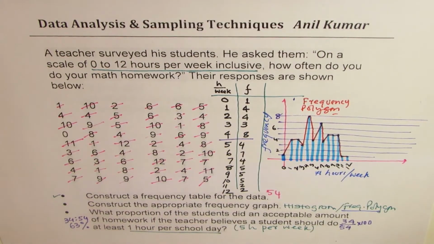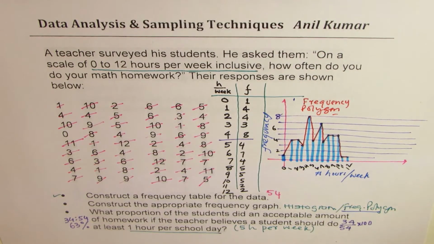I hope with this you understand the technique of creating a frequency table, making a tally chart basically, and then representing it in the form of a graph for discrete data. A histogram or a frequency polygon as shown here is a good option.